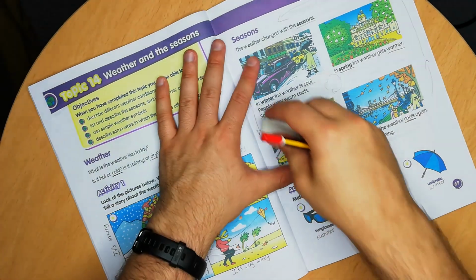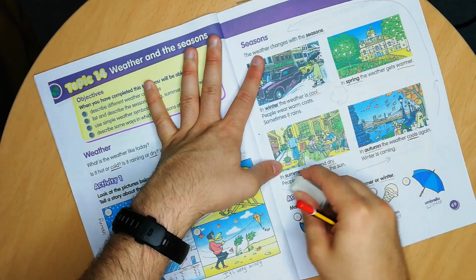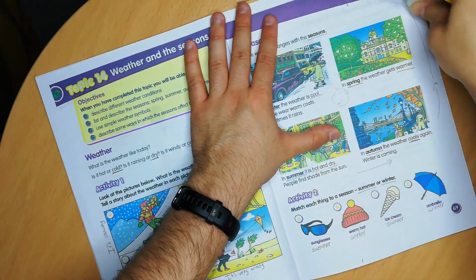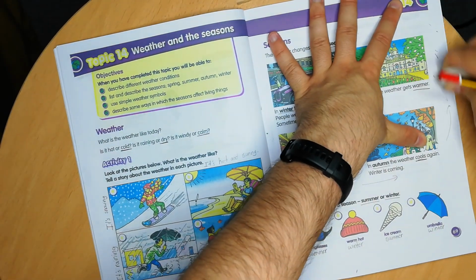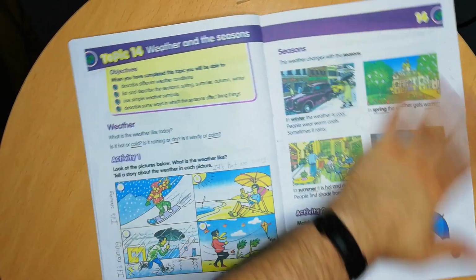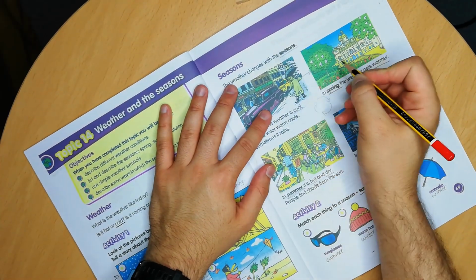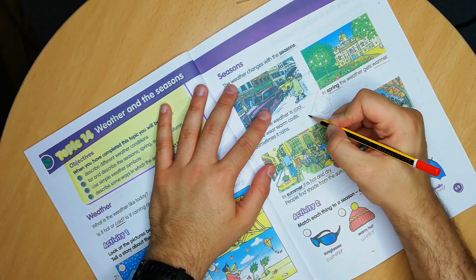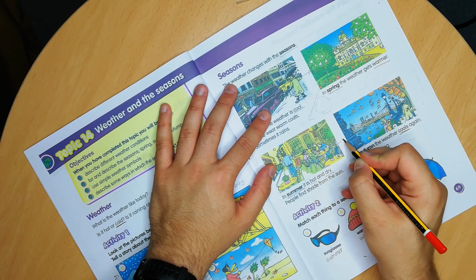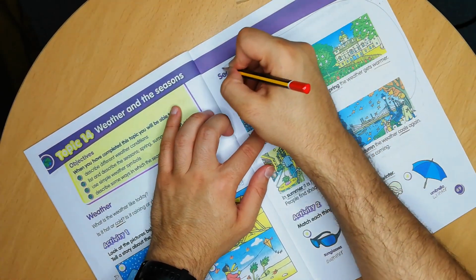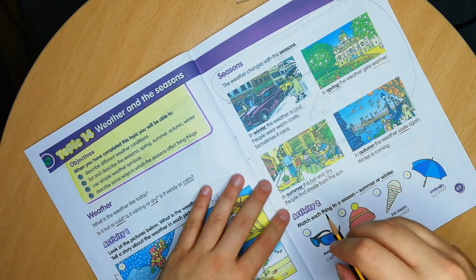Oh sorry, it's the other way around, not this way. I'll draw the arrows inside, so it's actually clearer than this. Okay, so we have winter, spring, summer, autumn, and then all the way back to winter.